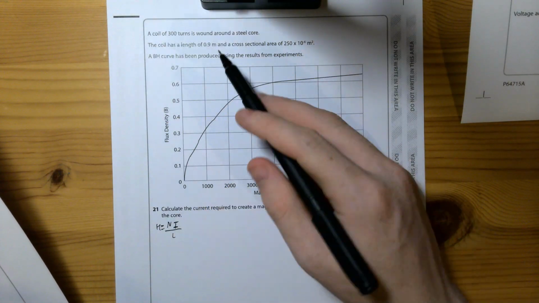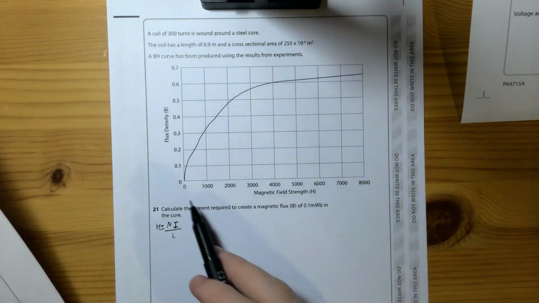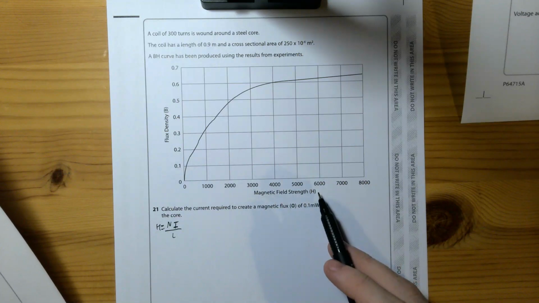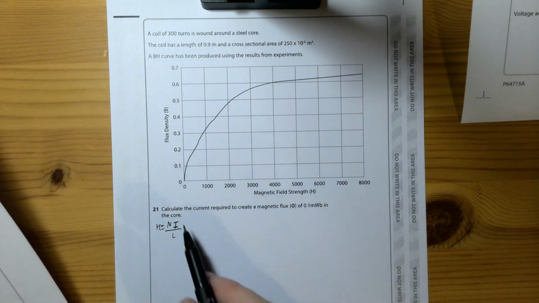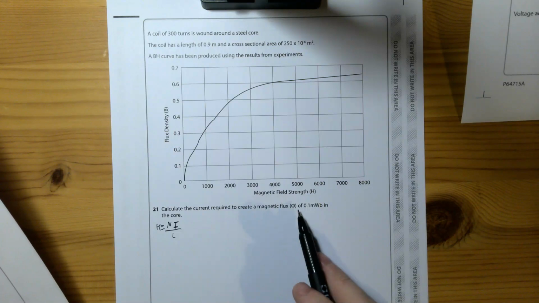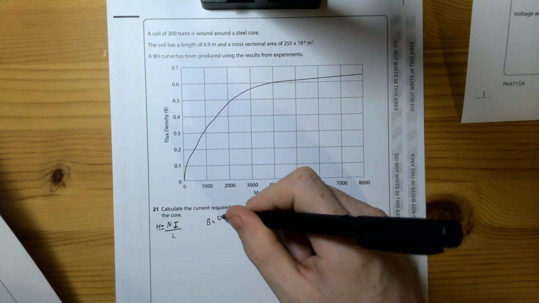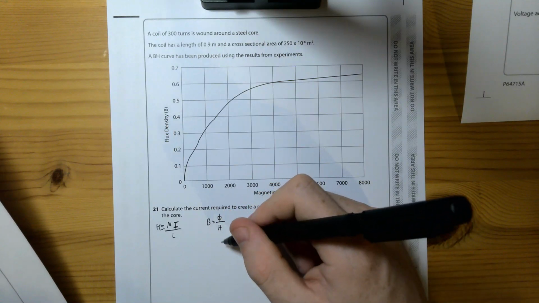We have a length, 0.9. We have N, the number of turns. We have H. Well, we've got an H along the bottom here, but we need to specify what H we have. How do we get this? Right, okay, I see a formula that we can use. We've got B equals that over A, so there's a potential there.